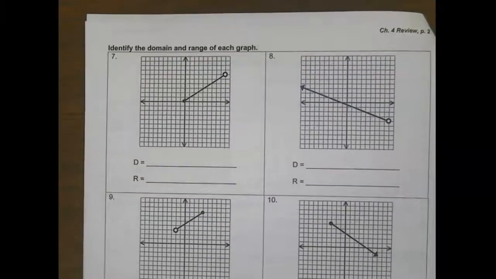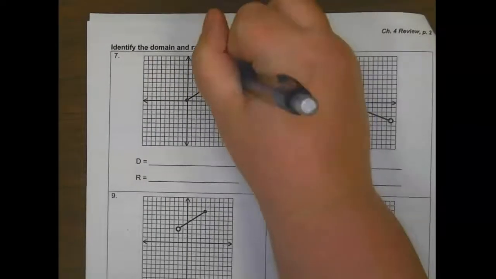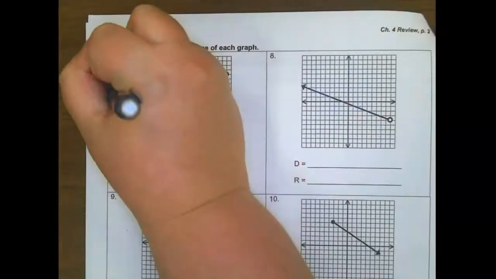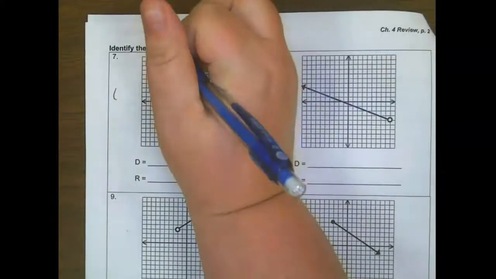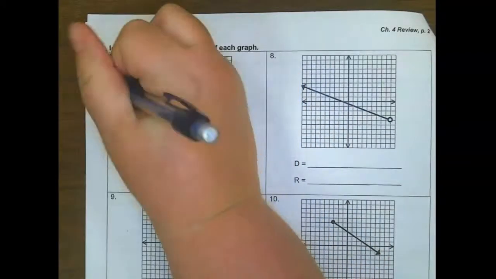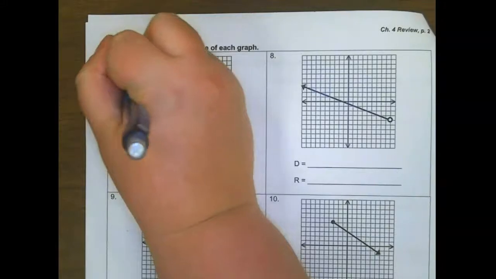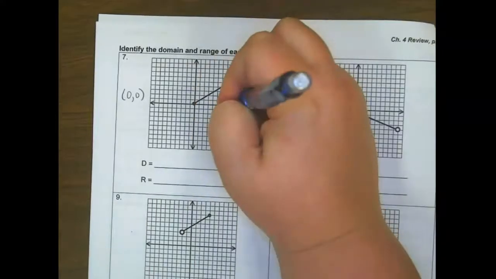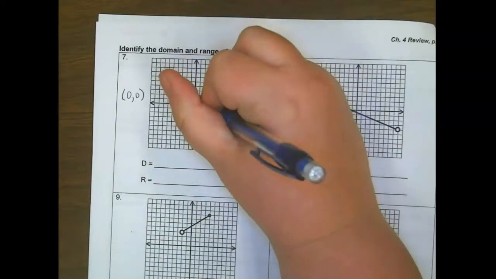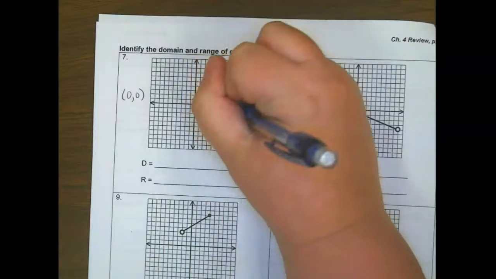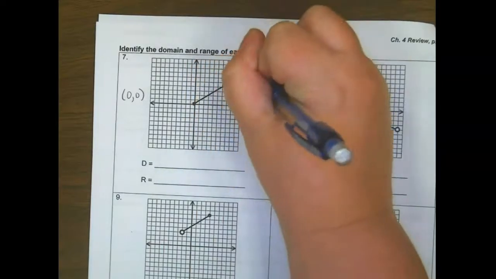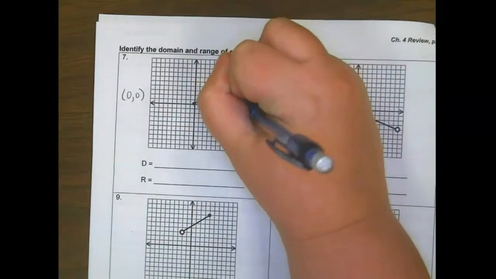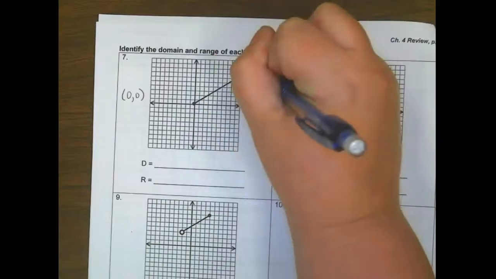So I always start by looking at my endpoints. So I have an endpoint over here. It looks like it is at 0, 0, which is also called the origin. And then this one looks like it's at 5, 6, 7, 8, 9. 1, 2, 3, 4, 5, 6.